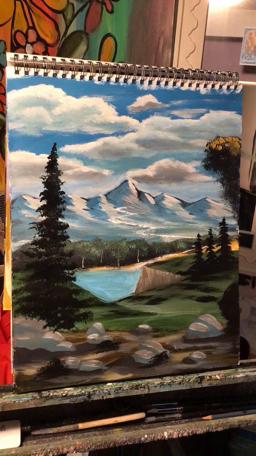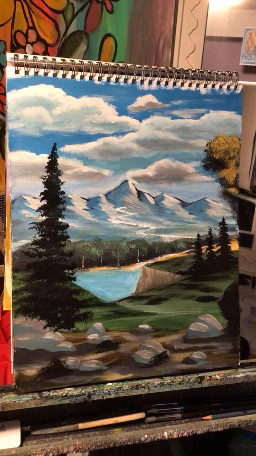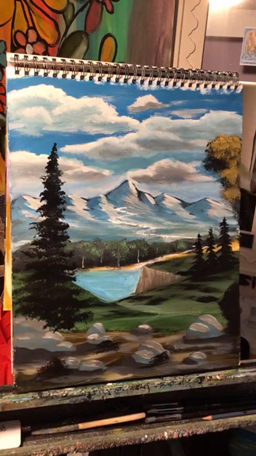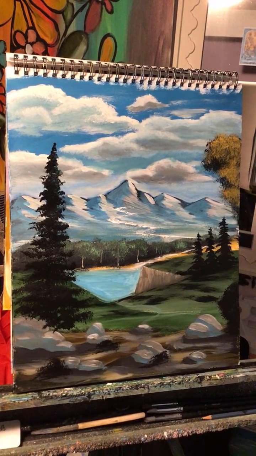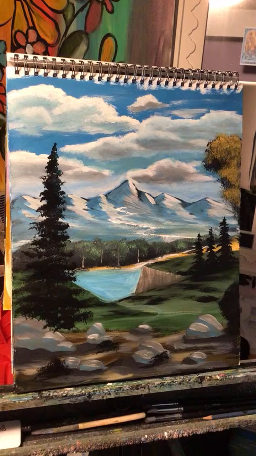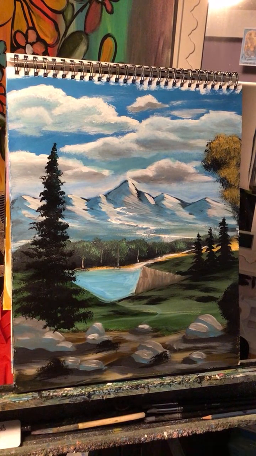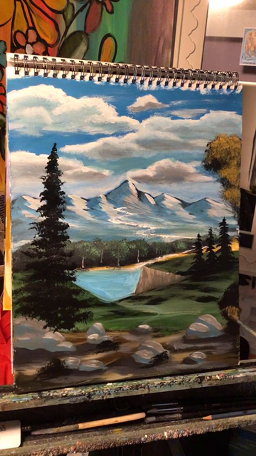It might not. I'll give it a few minutes, see if that turns green. I like that color though. Yeah, we'll highlight this one with a little yellow ochre.